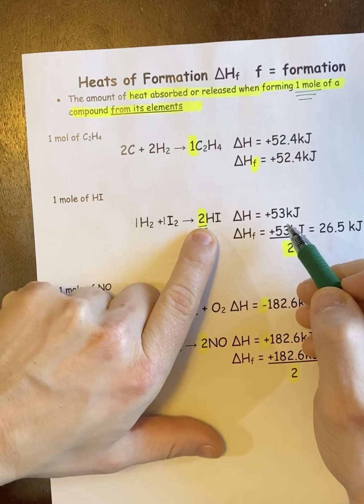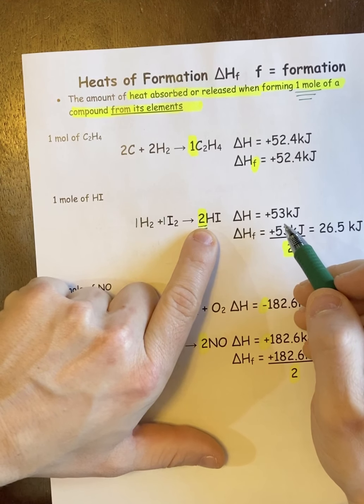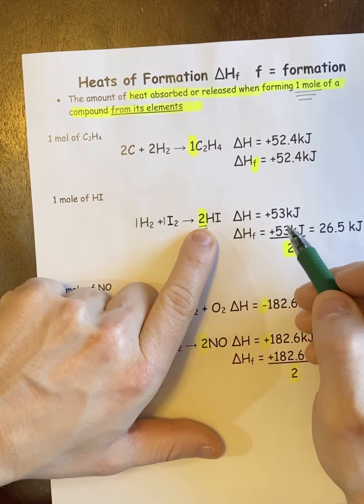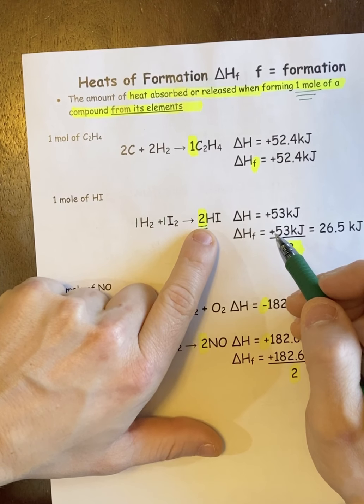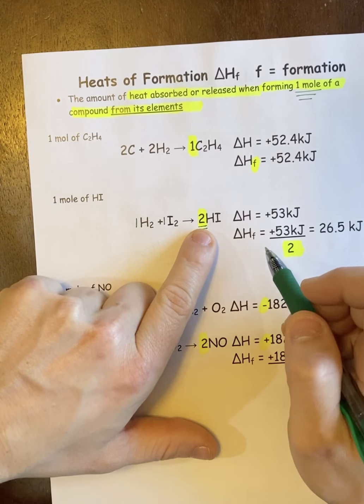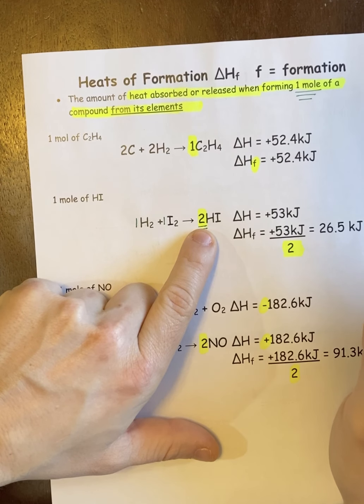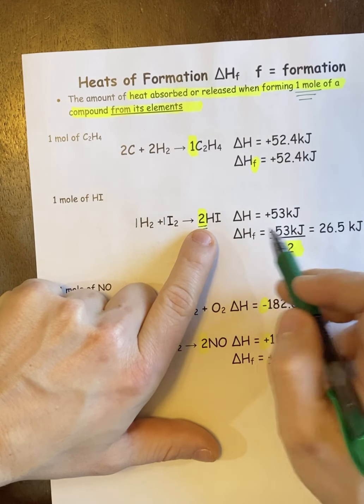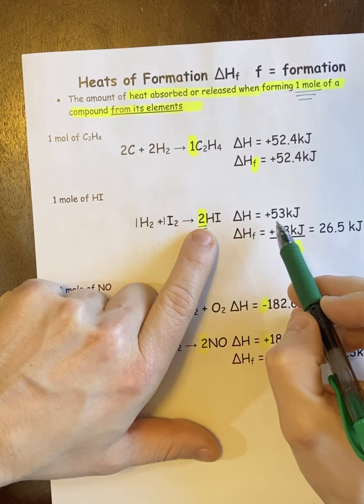This is the type of calculation that you do in your head when you go to the store all the time. If you go to the store and they say, let's say apples are 2 for $3. Well, how much did 1 apple cost? Well, you'd say, well, there's 2 of them. They cost $3. I divide. They cost $1.50 each. Well, you just did this math right here. They're saying that it costs 53 kilojoules to make 2 of them.